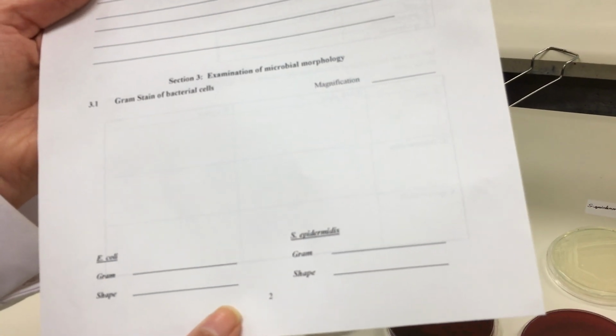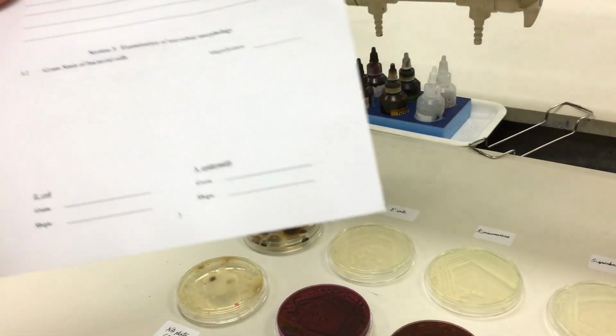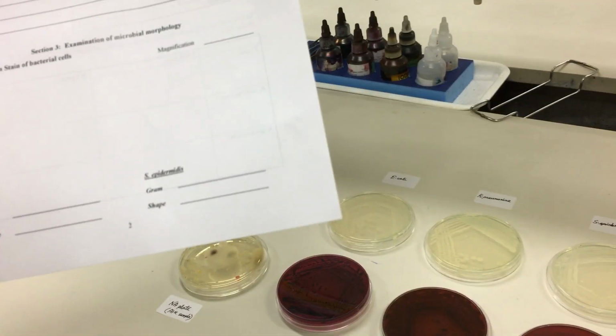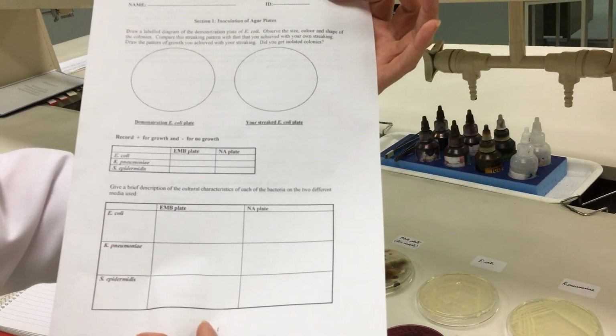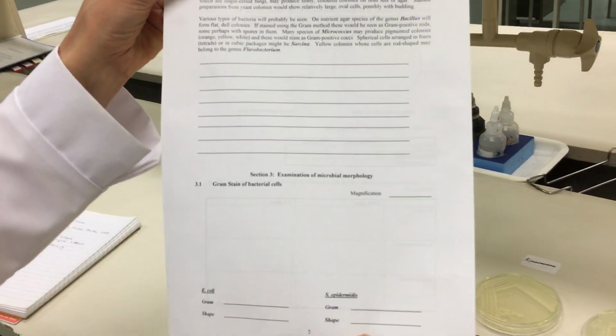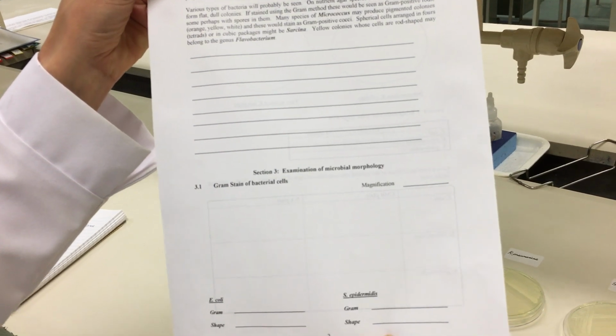Good luck, and we will give you the picture of these plates and some additional information for you to be able to fill this report and submit through Turnitin by next Sunday, 29th of March. Thank you.